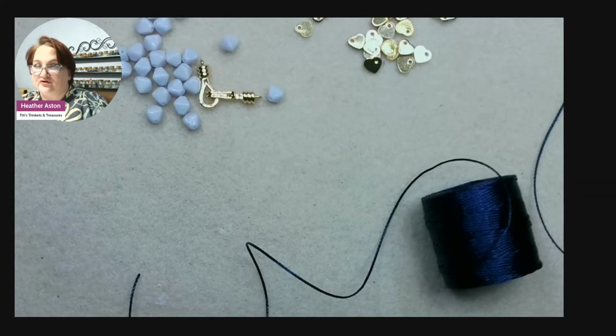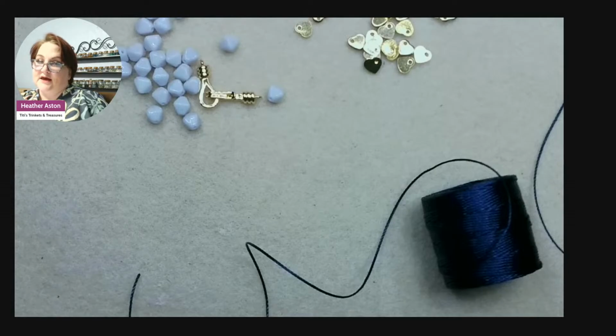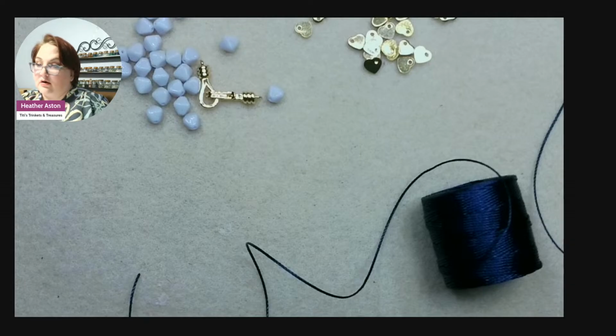Ooh, she made a beaded shawl. Oh, Jenny, please send me a picture of that. I bet it's exquisite. Oh, I'm jealous. She's very good. She's very good at knitting.